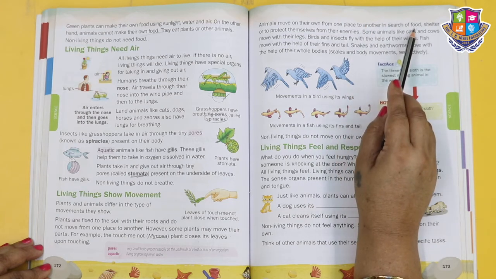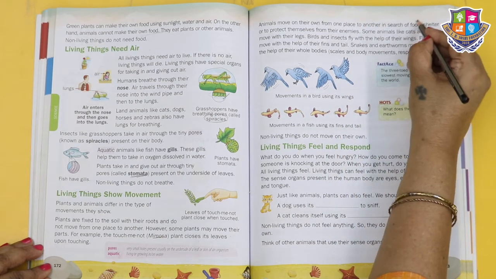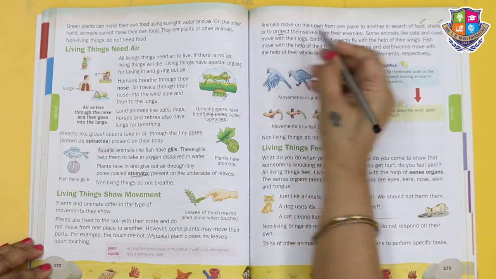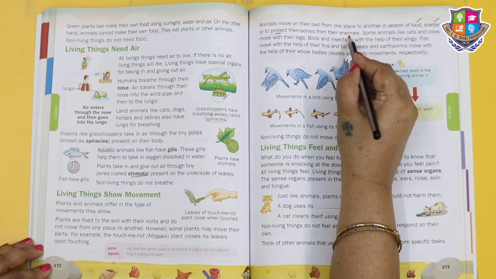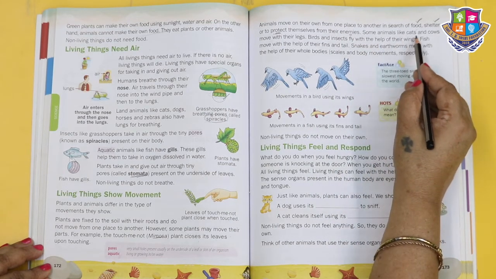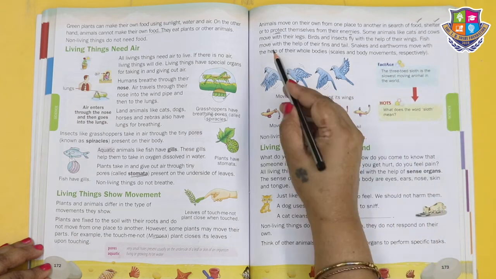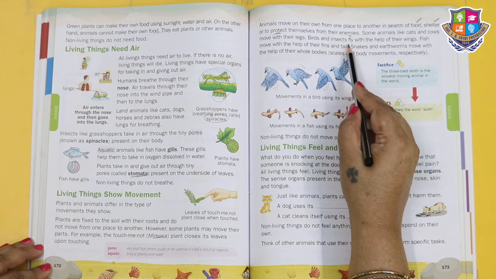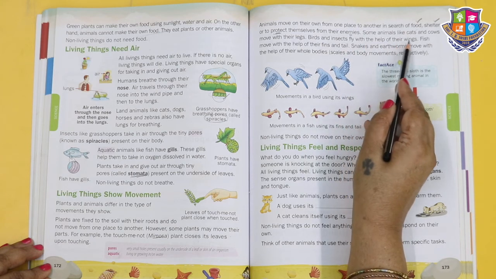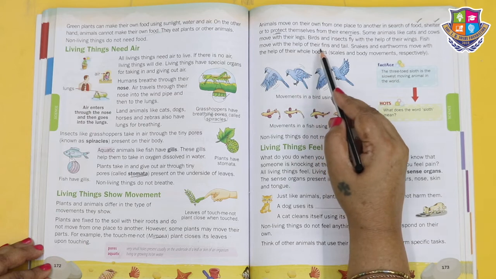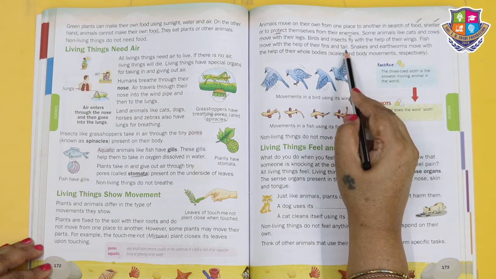They move in search of food, shelter, or to protect themselves. From whom? From their enemies. Some animals like cats and cows move with their legs. Birds and insects fly with the help of their wings. Fish move with the help of the fins and tail.